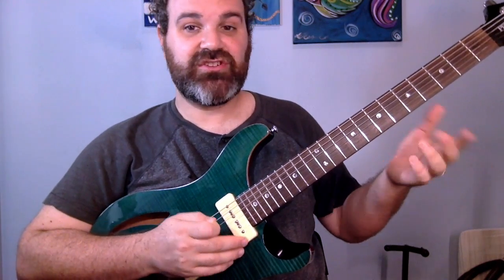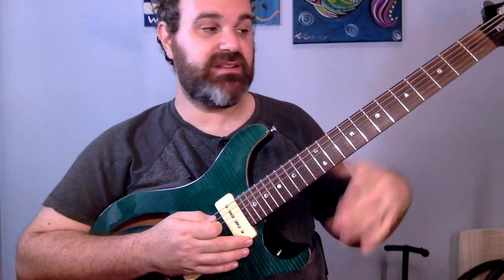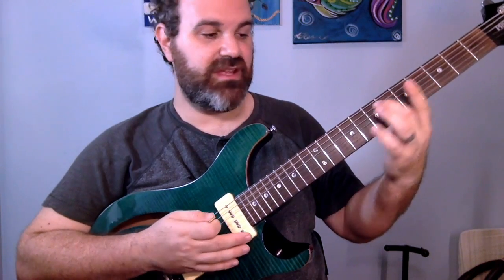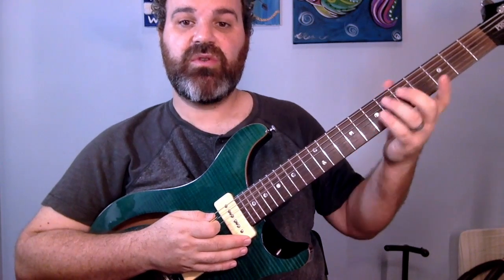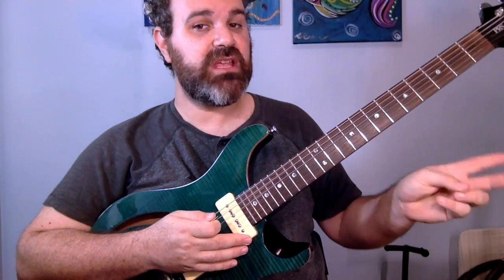So if I needed a C sharp, I'd find the C and go 1 fret up. If I needed a D sharp, I'd find the D and go 1 fret up. If I needed an F sharp, I'd find the F and go 1 fret up. Okay, so you want to know where those whole tone notes are on both the E and A string.